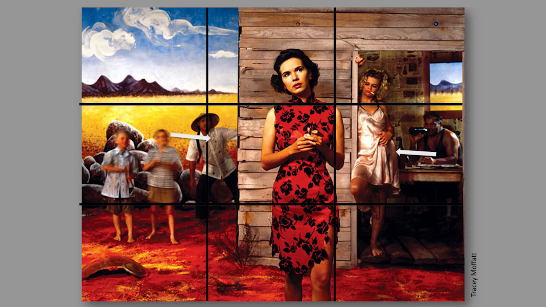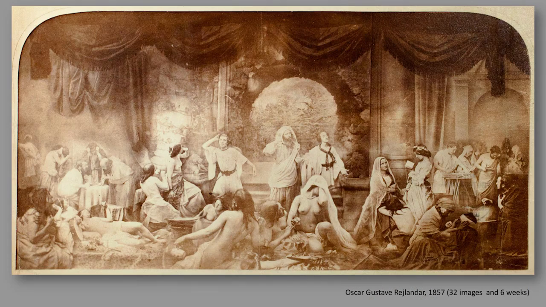Before we leave the topic centre of interest, I'd like to show you something quite different. So this photograph by Oscar Rylander in 1857 is a combination of 32 different photographs taken on film. Actually, it's probably glass plate back in 1850. It took Rylander 6 weeks to complete this epic task. But what I want to bring your attention to is how Rylander has used compositional elements and principles to create this allegorical photograph, The Two Ways of Life.